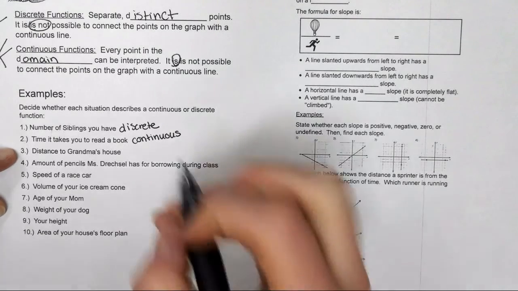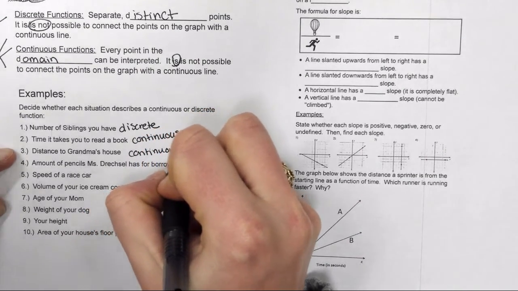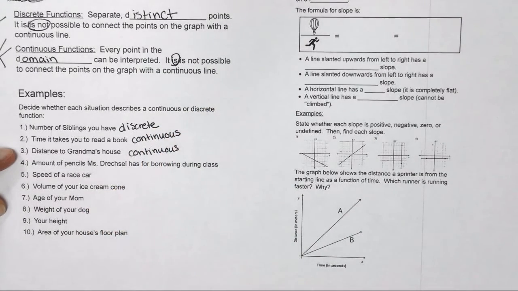The distance to grandma's house, this is also continuous. Because as you're driving, you can't skip from mile 5 to mile 60. You have to drive all the miles in between, including the partial miles. You'll have to drive 10.5 miles, 12.75 miles, 13 2/3 miles in order to get from home, mile 0, to grandma's house, wherever that is.